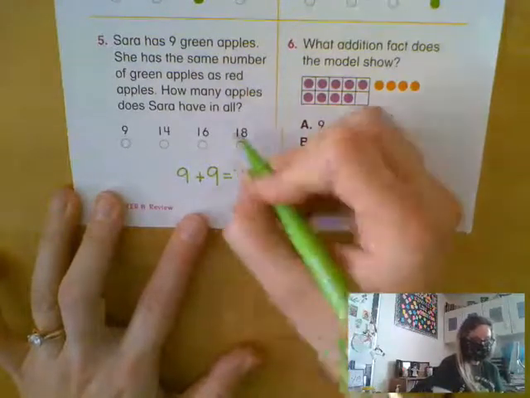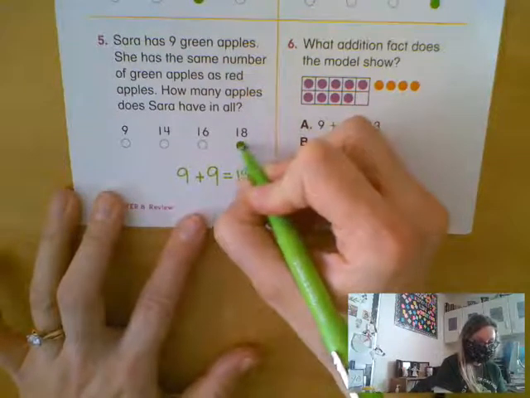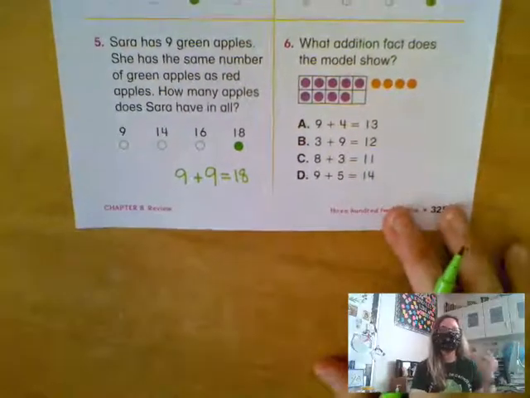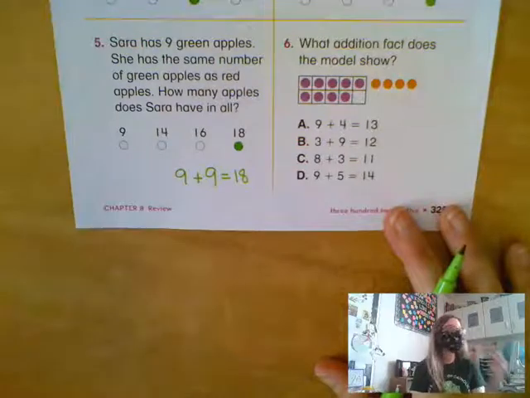18. 9 plus 9 is 18. So I'll fill in 18. Now I knew that quickly because I know my doubles. I listened to my doubles rap and I listened to my dancing doubles song, so I know my doubles.